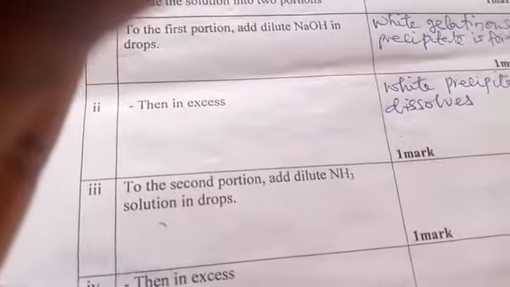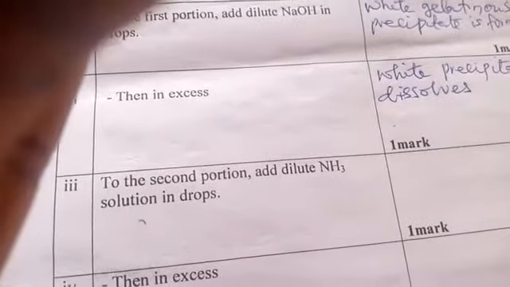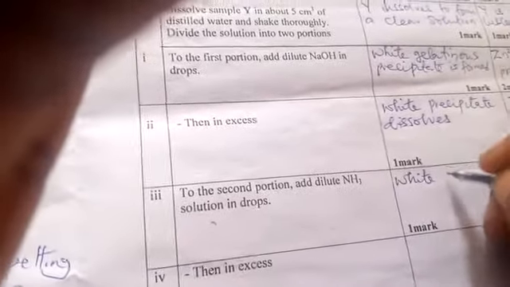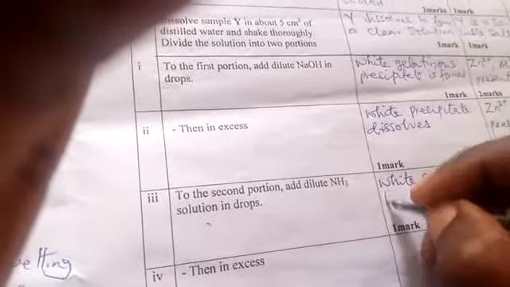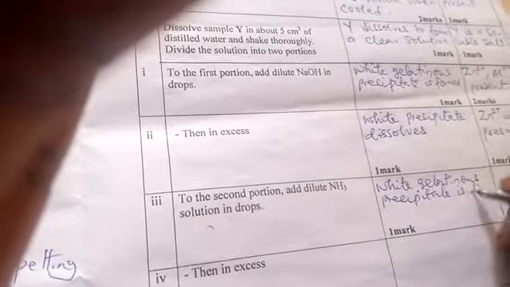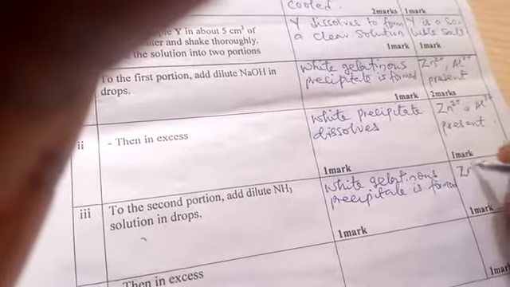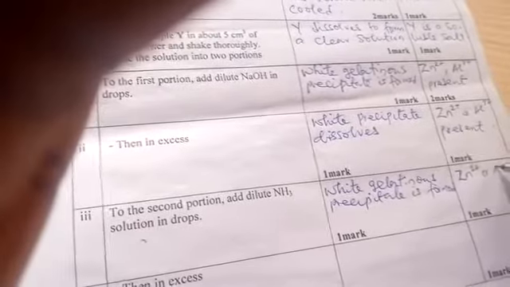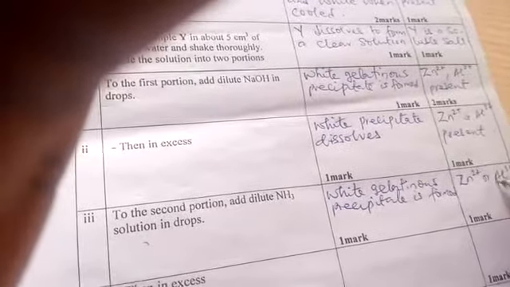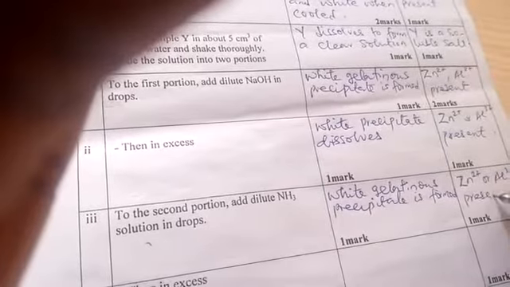Then the next one, say to the second portion add dilute ammonia solution in drops, then in excess. So when you add in drops, you're also going to have the same thing, a white gelatinous precipitate is formed. So the same thing here, zinc ion or aluminium ion present. So that's still the same thing that we have there.